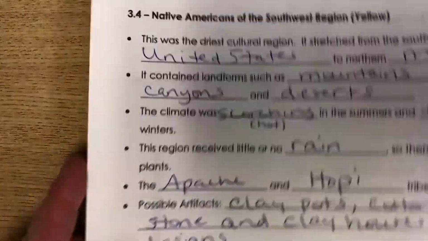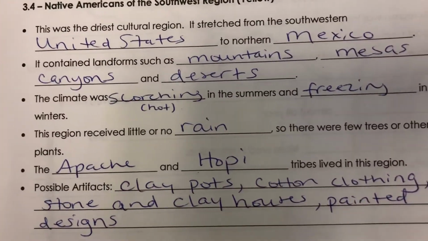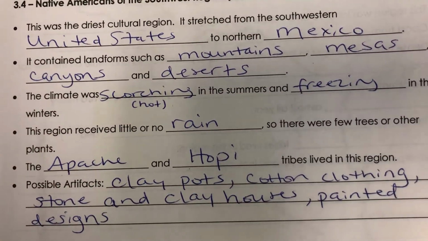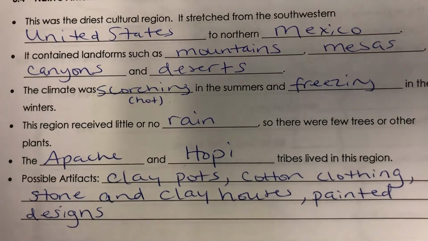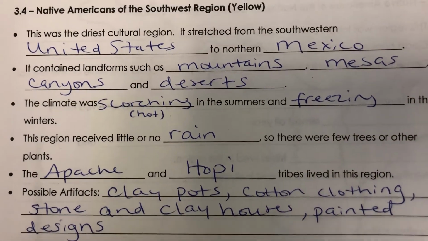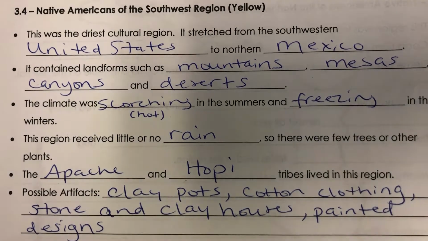All right, turn your page to 3.4. And again, I'm gonna try to get my whole thing in here, and then you can just pause and check your work, and I'll kind of just walk through what we talked about. All right, so we're in section 3.4, the southwest region, which is yellow.